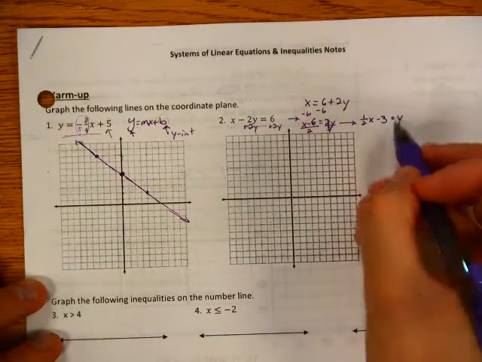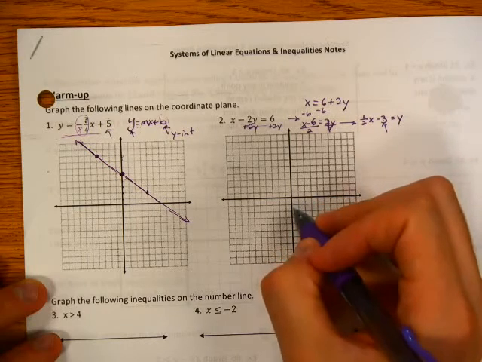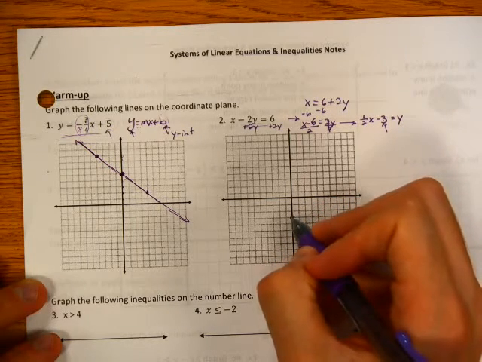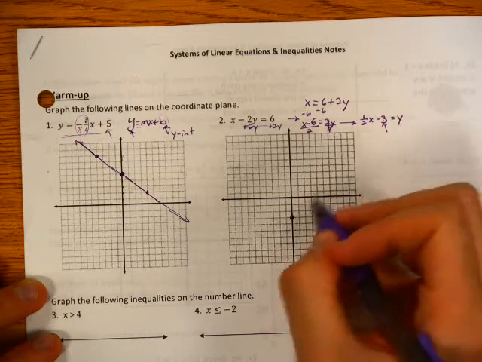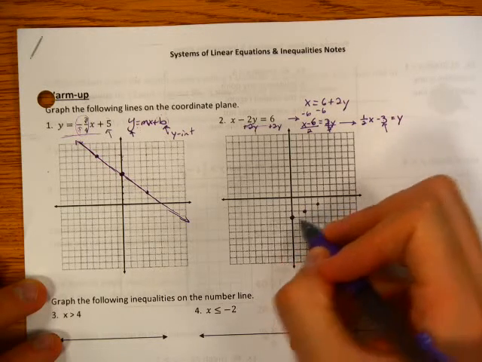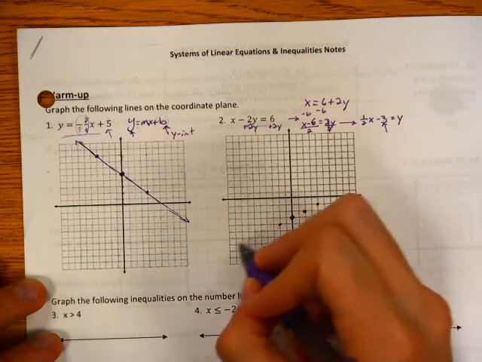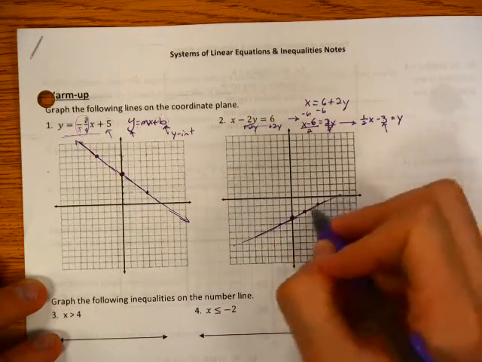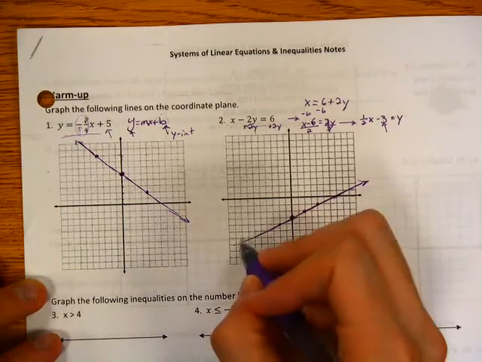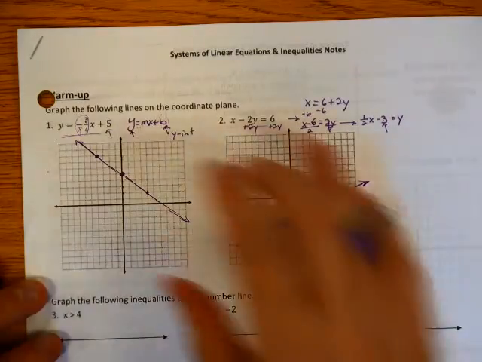Alright, now that it's in slope-intercept form, I can graph it. That's negative 3, so I'm going to go down 3 for the y-intercept. Then I have a positive slope. It's rise 1, run 2. Rise 1, run 2. And that should do it. We'll roughly draw that. Okay, so graphing lines, not bad.